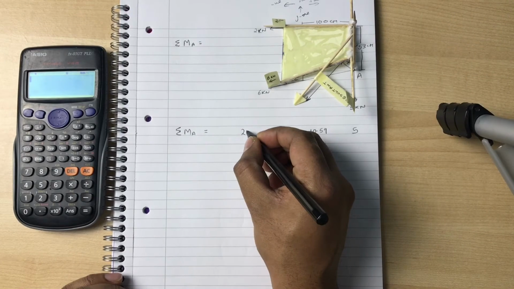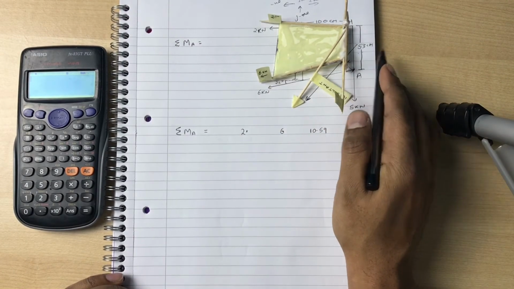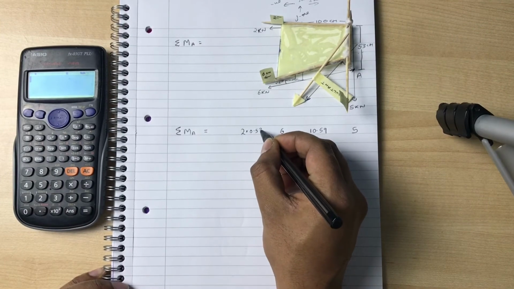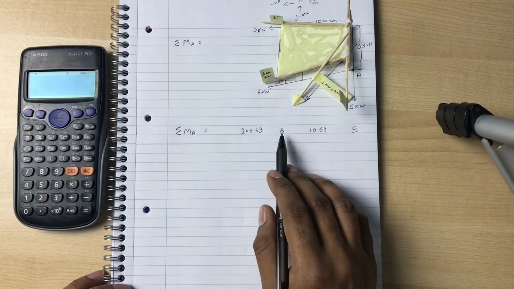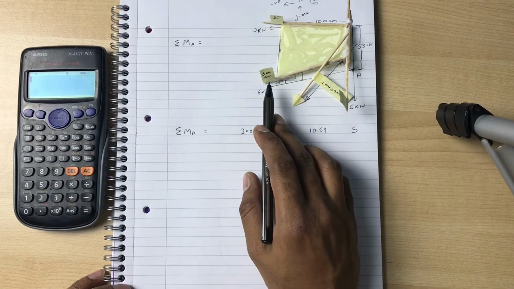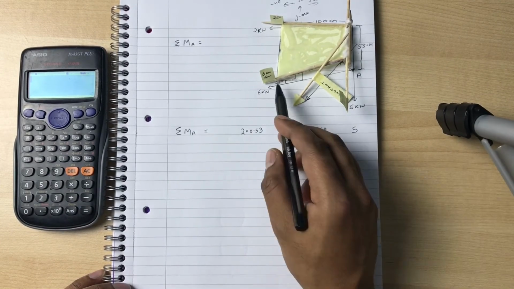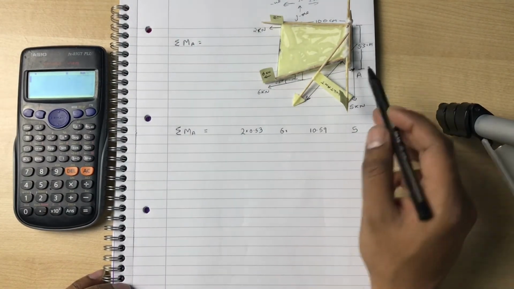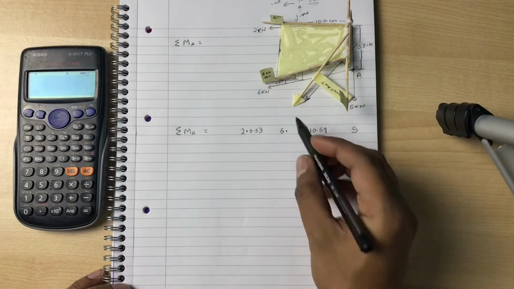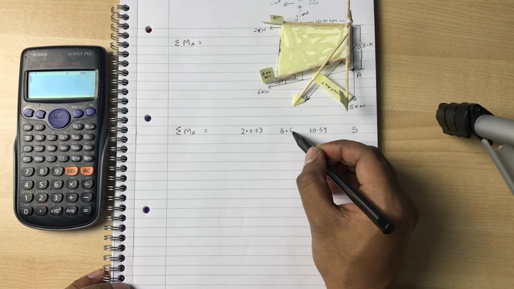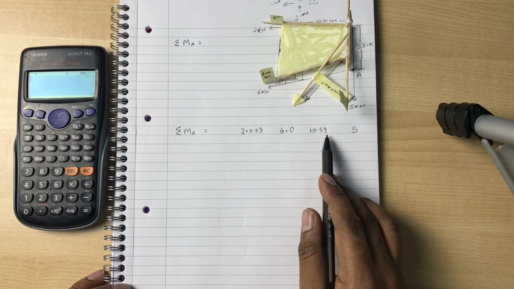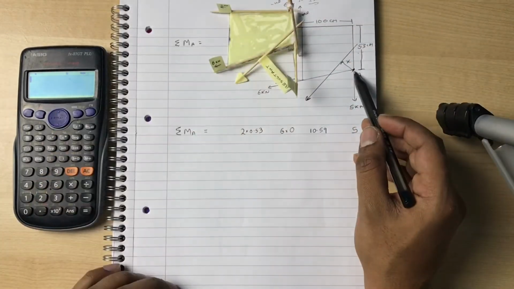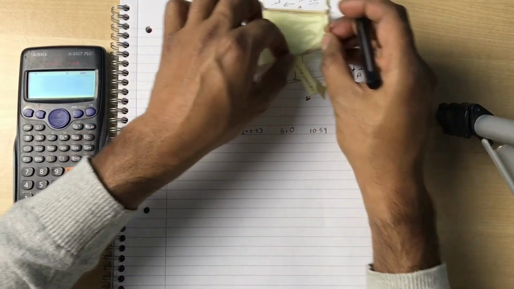So that is going to be times 53 centimeters is 0.53 meters. Then you got your 6 times, now because this force lies on the point A here, the distance is going to be 0. 10.59 is at a distance of x, which is what we noted in the first place.